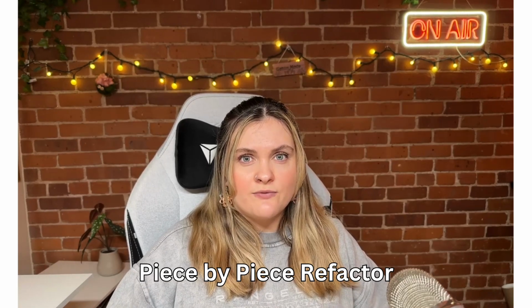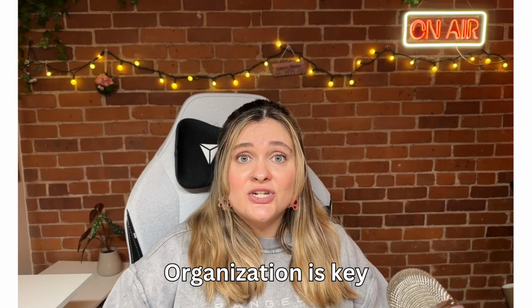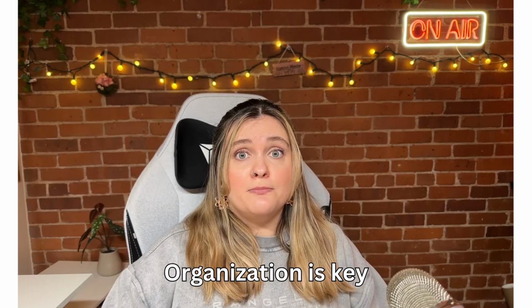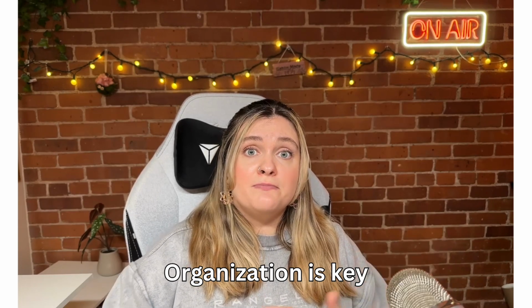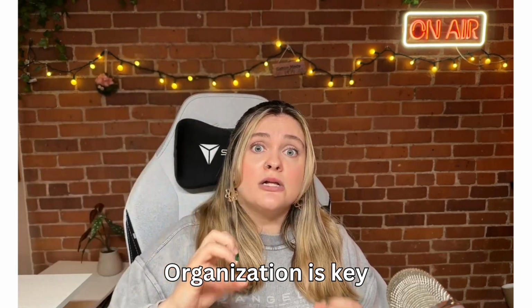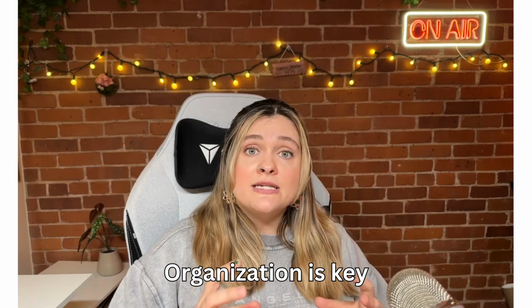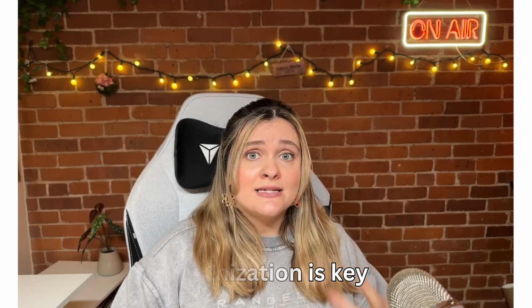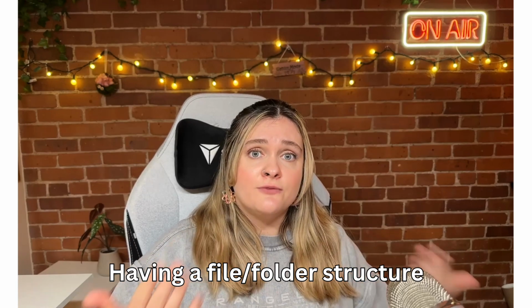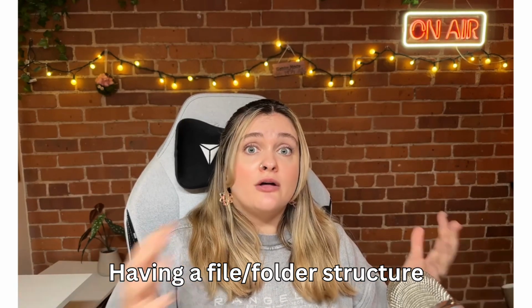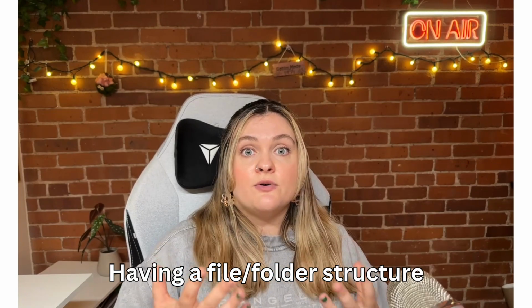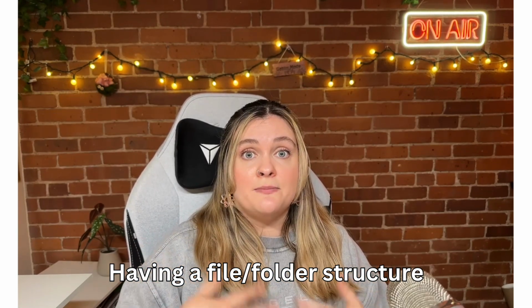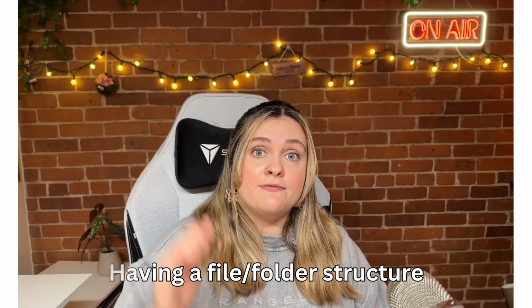Important things to remember when you're doing a refactor. Organization is key. Make sure that we're focusing on putting things in files, in folders. Bring things from big, long files into smaller components, smaller files that are easier to read, to test, and to consume. Also, having a file or folder structure, in that case, you have all of your components under a folder. You have all of your pages under a folder, and therefore you have things like routes or indexes for pages labeled the same way for each page.